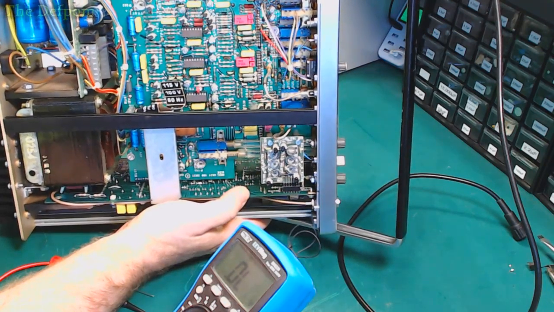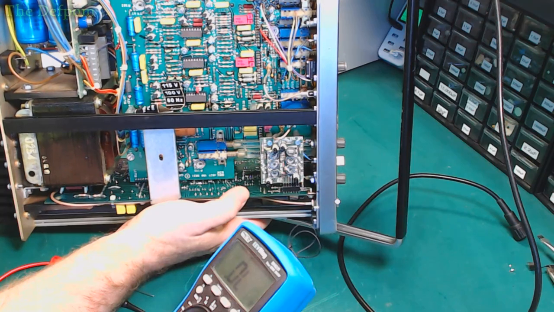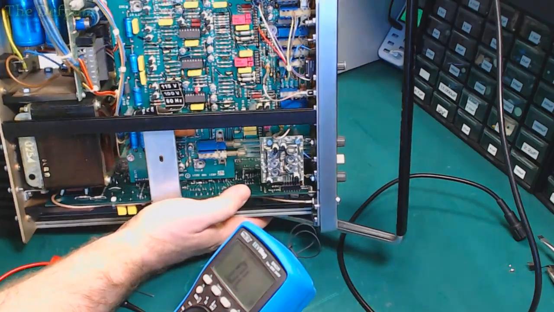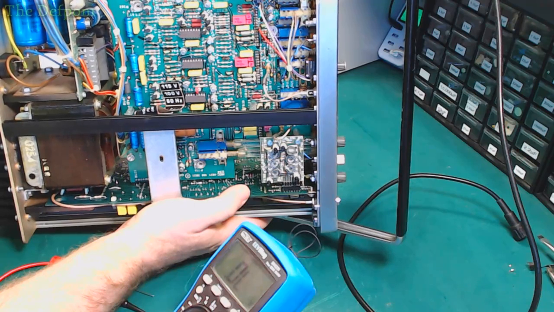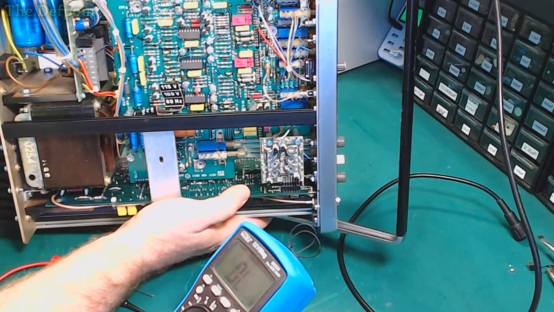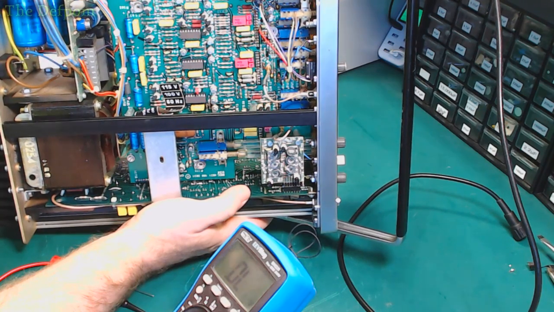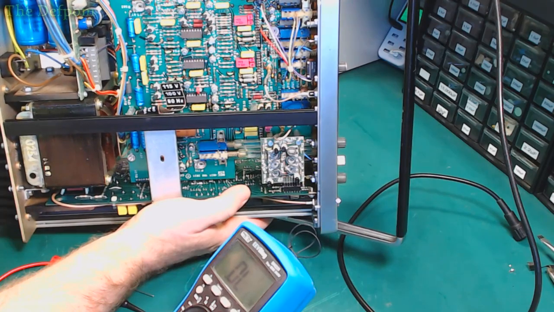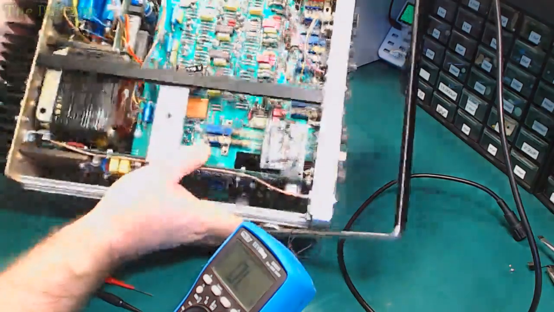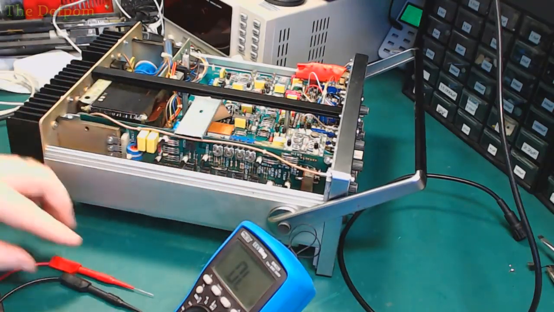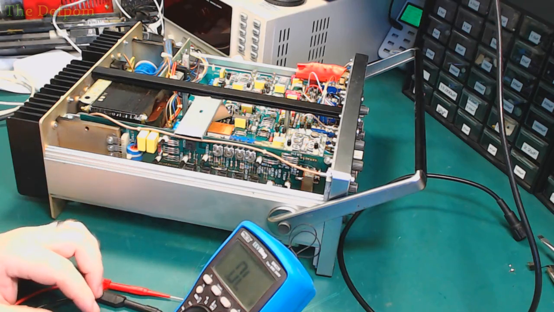Pin 6 has a resistor coming over. I think that's part of the voltage divider set up there. Or is that an amplifier set up? Okay. Something here is definitely not right. Don't know what yet.